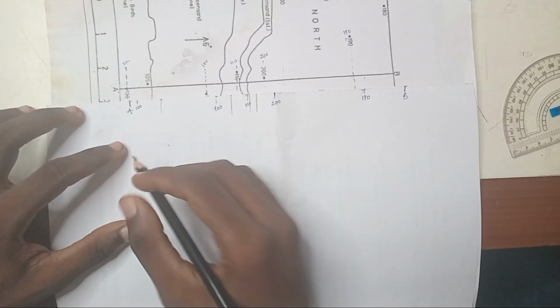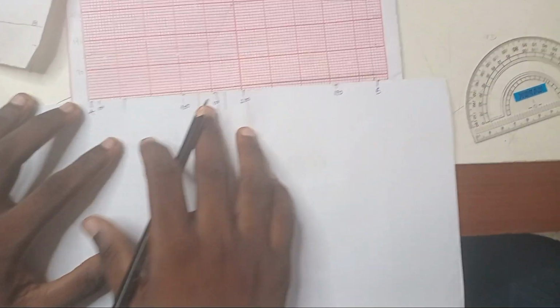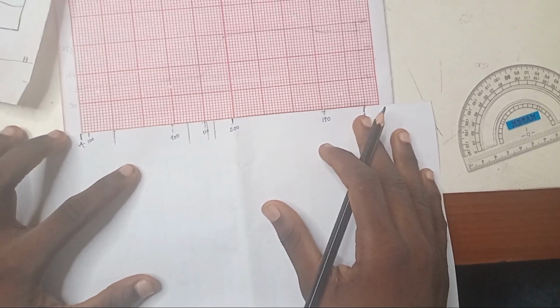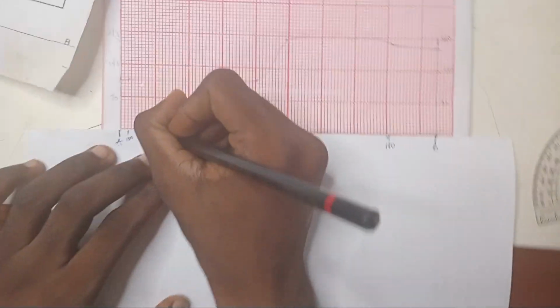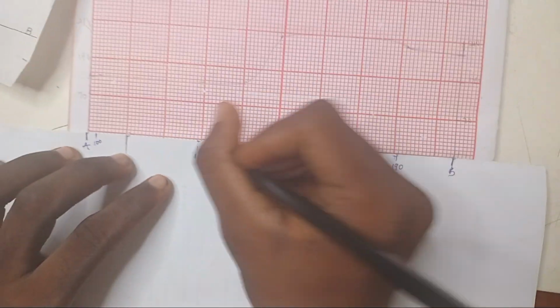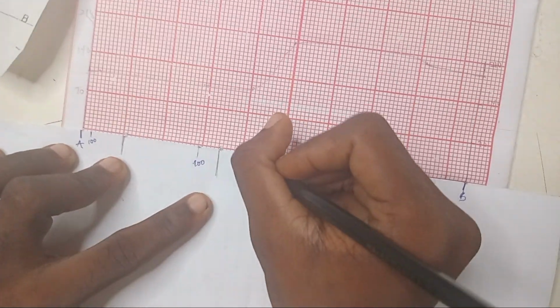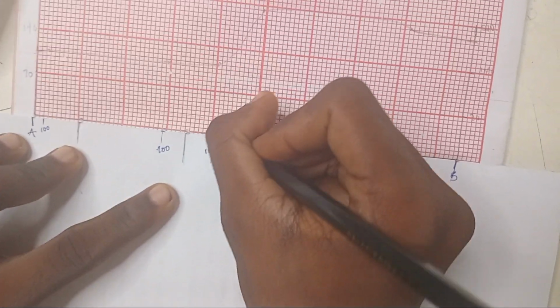Okay, so we have that boundary. Good. So you come here on your A. On that cross-sectional line, we're going to pinpoint those boundaries, pinpoint those boundaries.